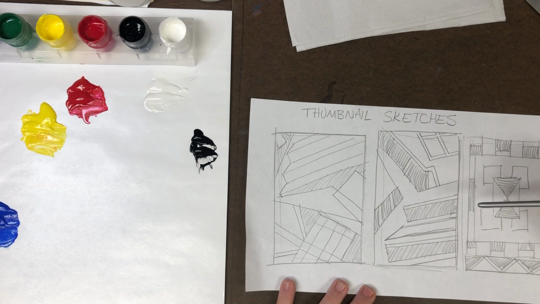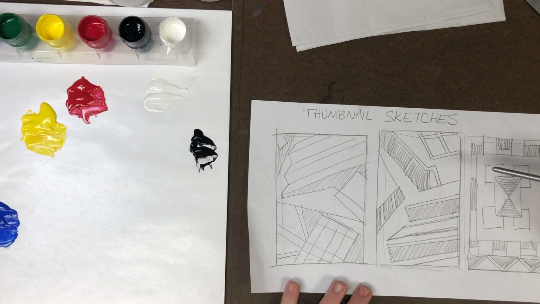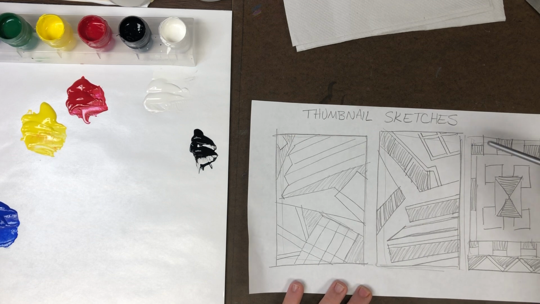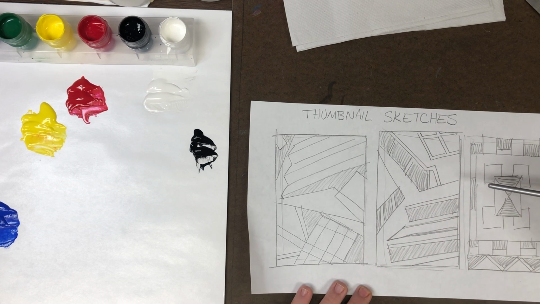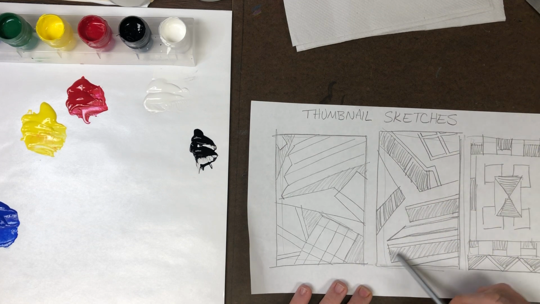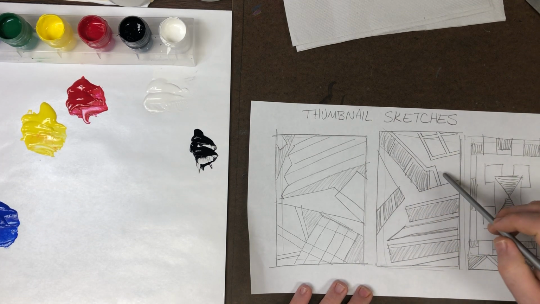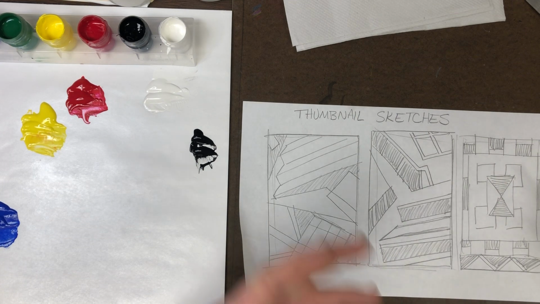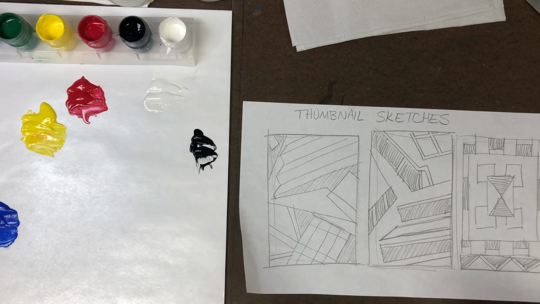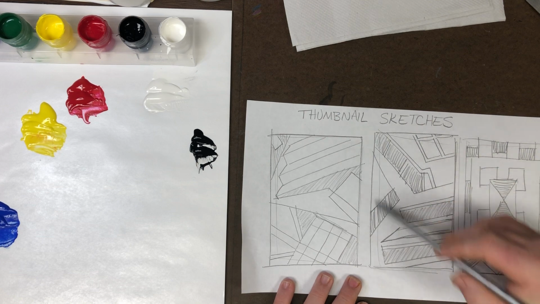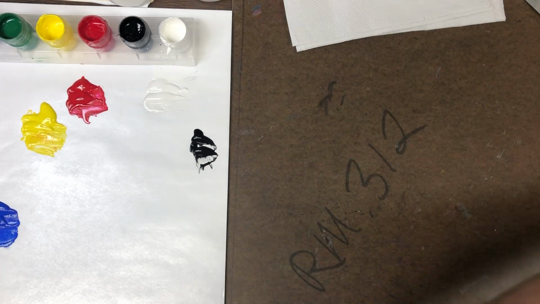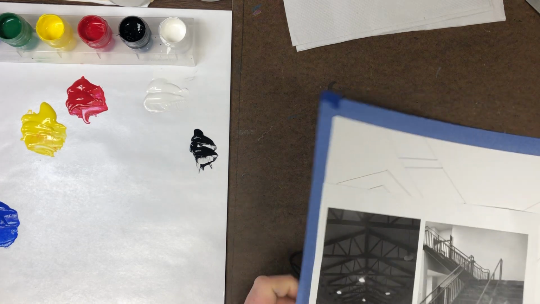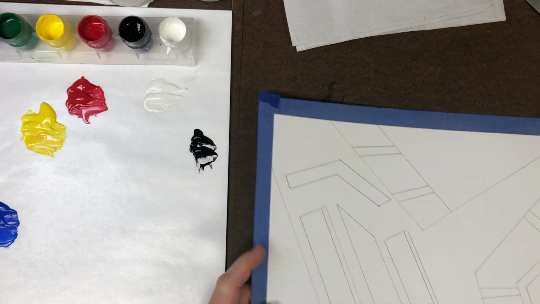There's a Japanese term called notan, N-O-T-A-N, that refers to dark light harmony or a balance of dark and light in artistic composition. So I just kind of loosely shaded in some of the shapes spread throughout to maybe give myself some guidelines about where I might want to use darker colors. Again, I decided I liked this thumbnail best, so I went ahead and sketched it up onto my canvas paper.